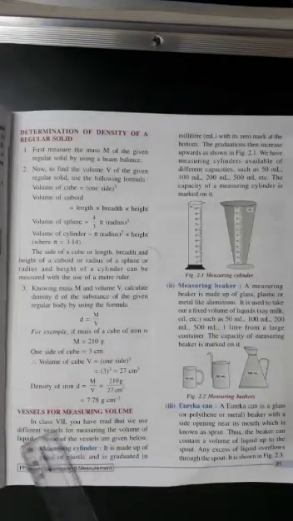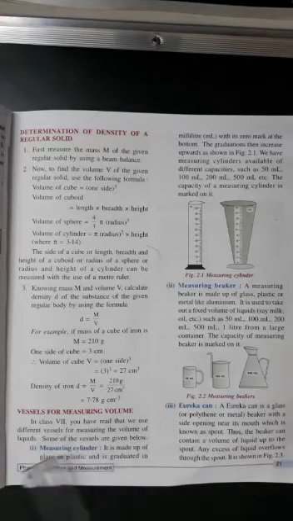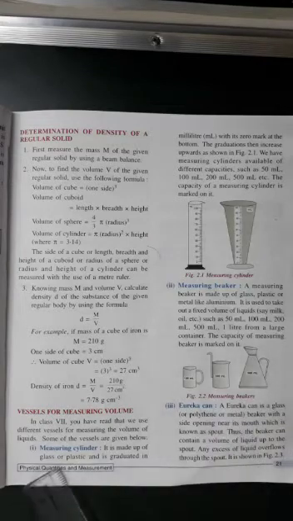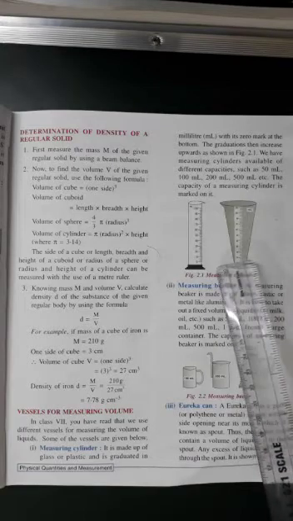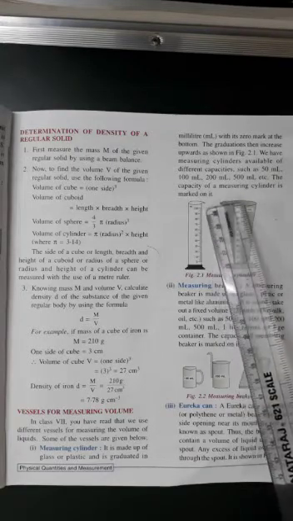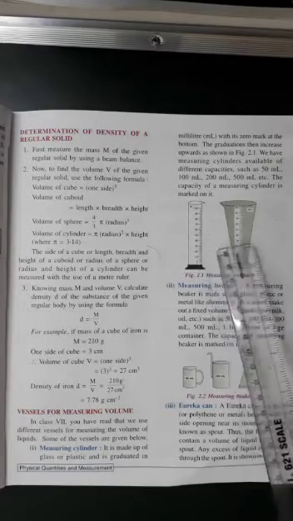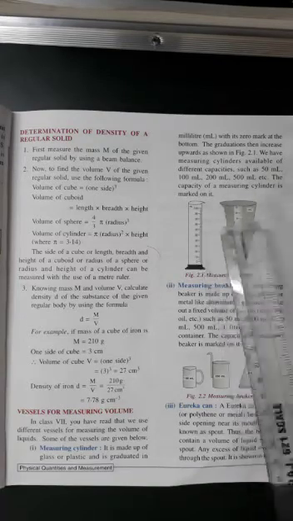Now children, I am going to show you some vessels for measuring volume. In class 7, you have read that we use different vessels for measuring the volume of liquids. So in your book, some vessels have been shown. First one is measuring cylinder. It is made up of glass or plastic and it is graduated in milliliter with a 0 mark at the bottom. The graduations then increase upwards. We have measuring cylinders available of different capacities such as 50 ml, 100 ml, 200 ml, etc. The capacity of a measuring cylinder is marked on it.